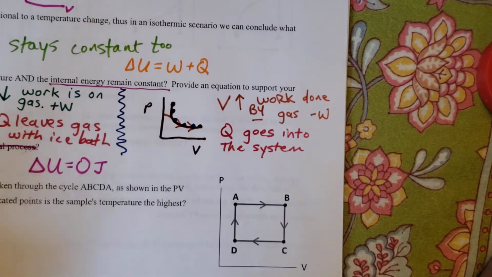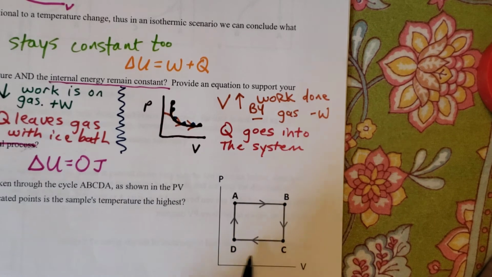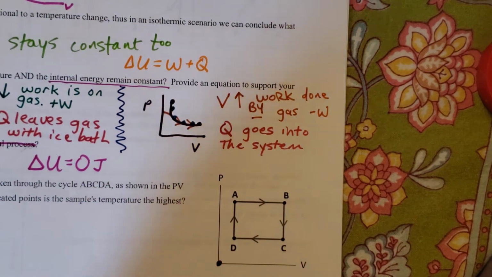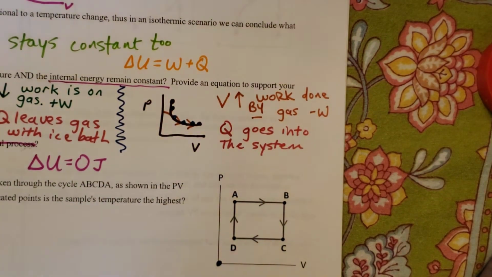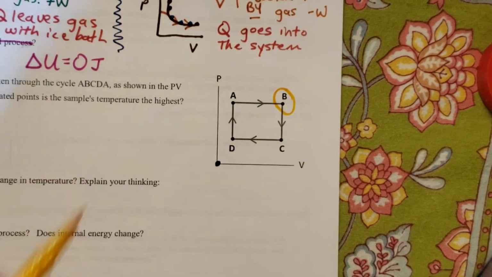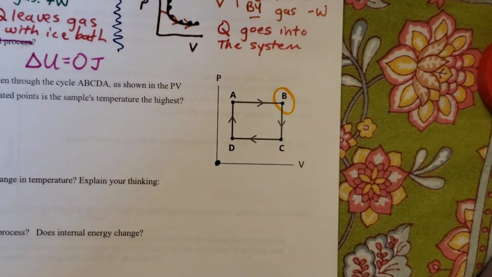So next question. A closed sample of an ideal gas is taken through this cycle, A, B, C, D, and back to A, as shown in this PV diagram. At which of the points is the sample's temperature the highest? Well, we've talked about this a little bit, but I want to make sure we really nail this point home. The point that is furthest away from the origin has the greatest temperature.